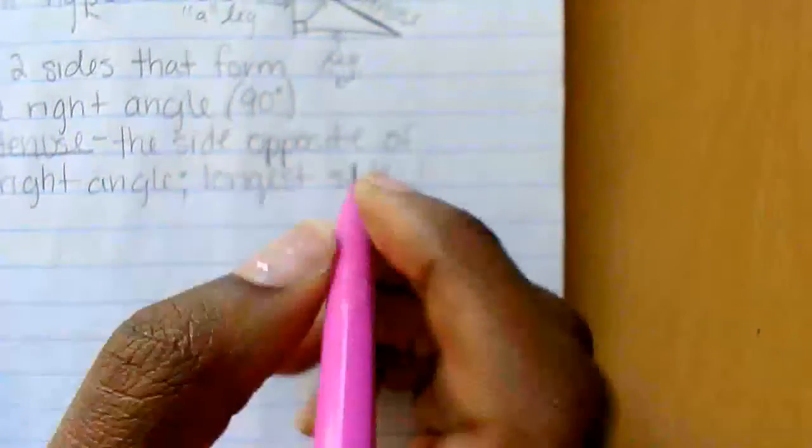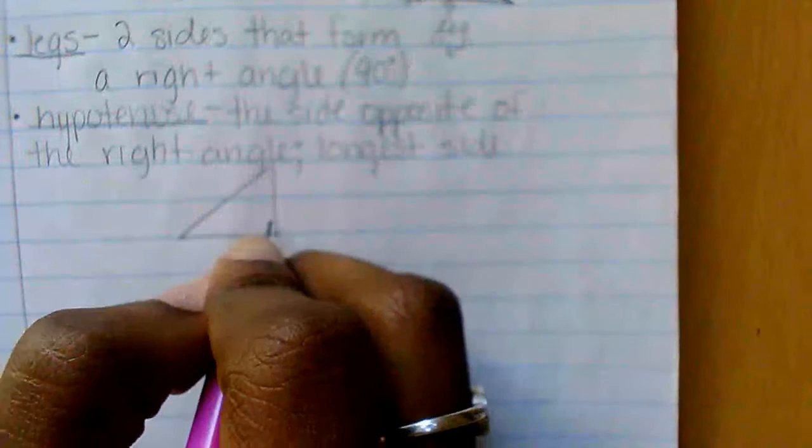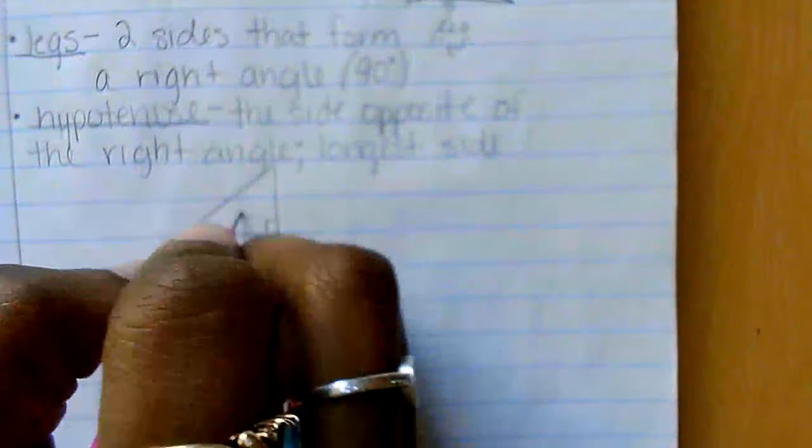Let's draw an image. Now, I'm going to ask you, where is the hypotenuse? Find the right angle. There it is.